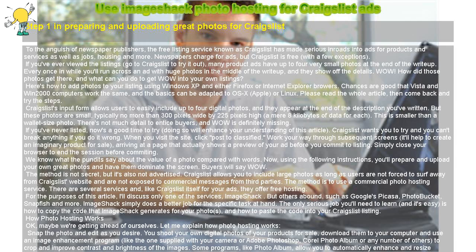If you've never listed, now's a good time to try. Doing so will enhance your understanding of this article. Craigslist wants you to try, and you can't break anything if you do it wrong. When you visit the site, click Post to Classified.